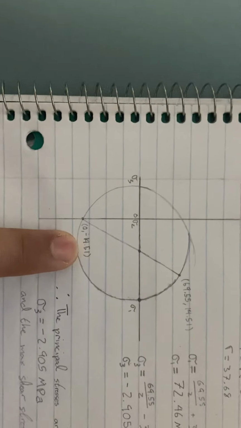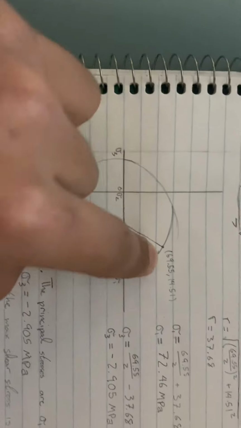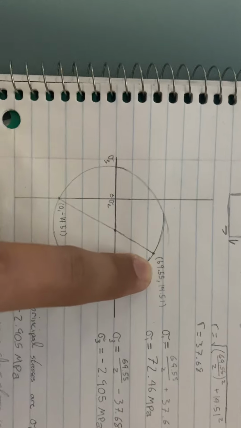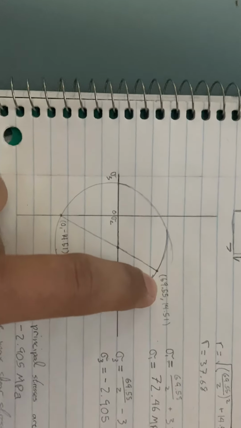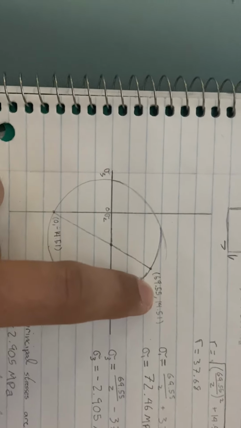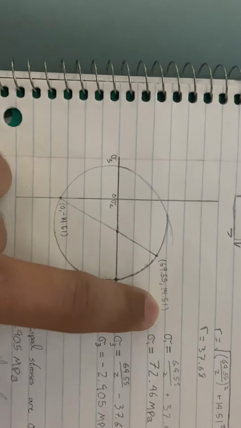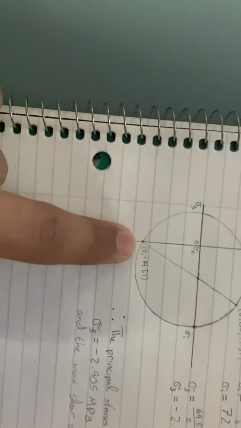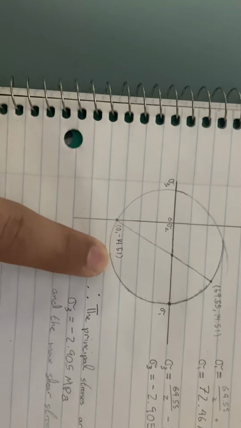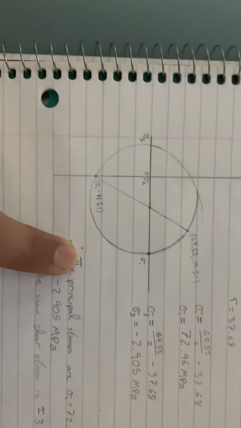I started by drawing a Mohr circle with my first point, which is x, 69.55 megapascals in the x direction with 14.51 torsional shear, and then 0 with negative 14.51 torsional shear.